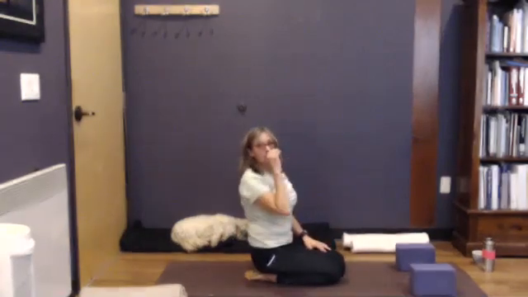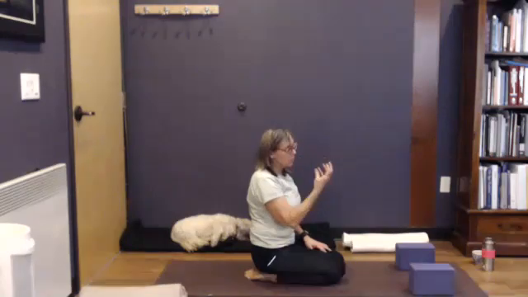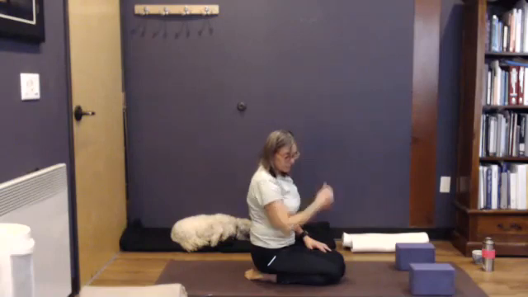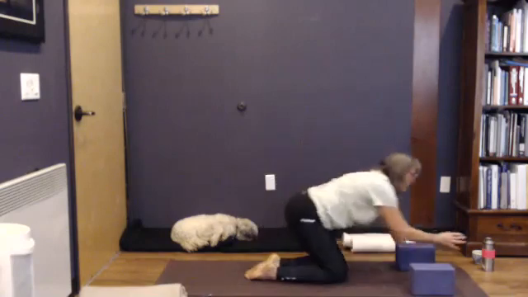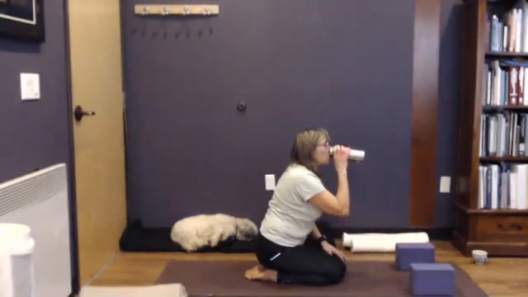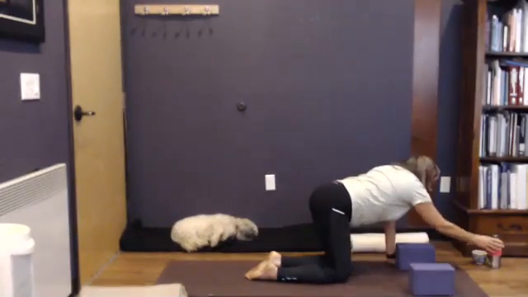Something for the forehead to touch as a reminder of the support of the earth, that dropping in. Okay, and then walking the hands back.